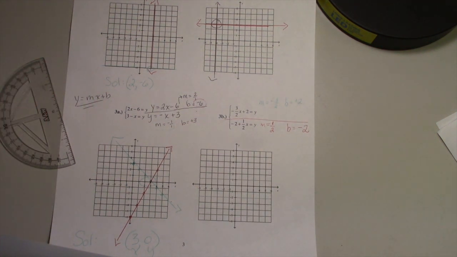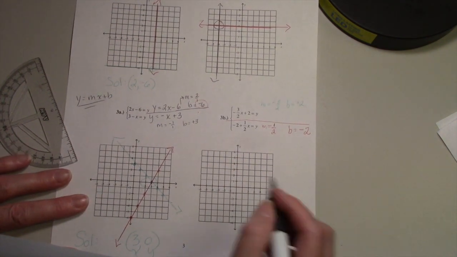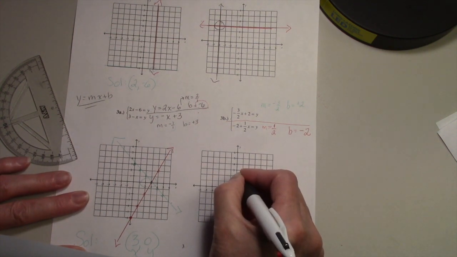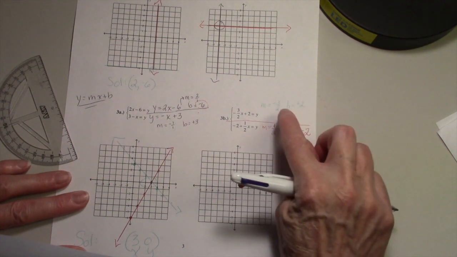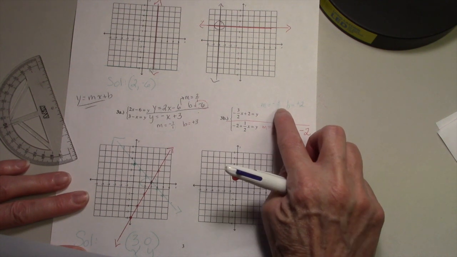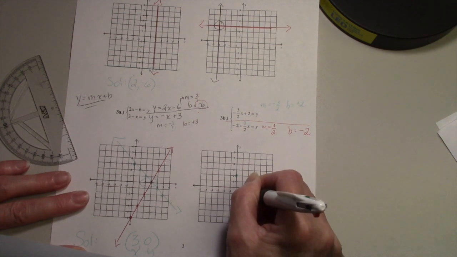Okay? Let's start with the green. Where do we start with the green? I'm going to start here at the b, which is 2. So I'm going to go up 2, put a dot. And my slope is -3 over 2. So I'm going down 3, running 2. 1, 2, 3, 1, 2, put a dot. Oh, my pen is dying.